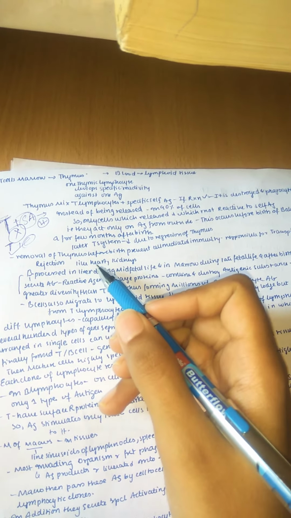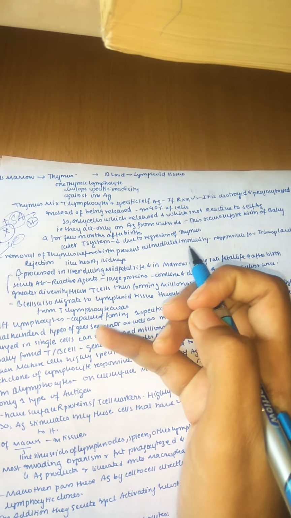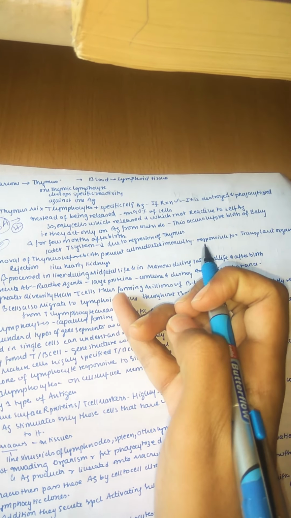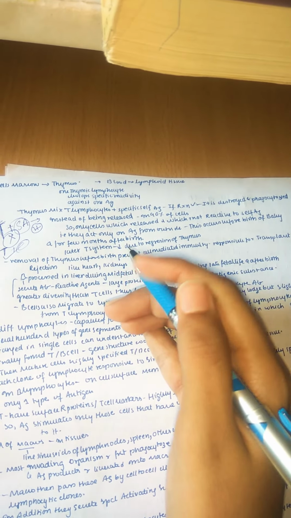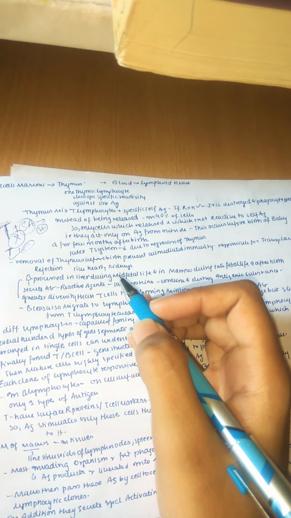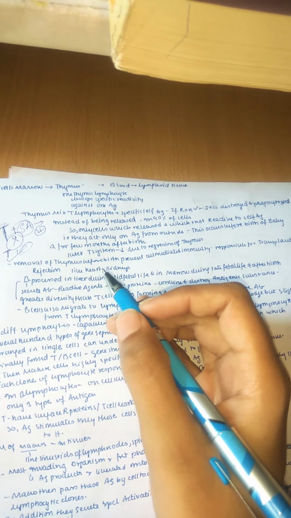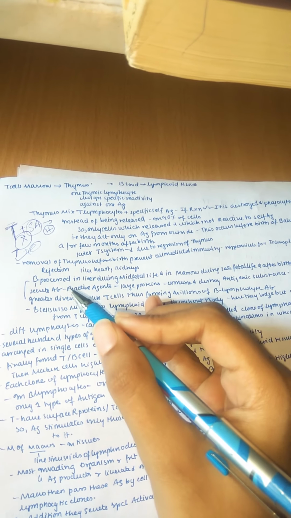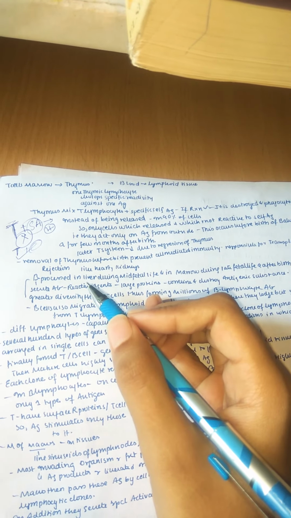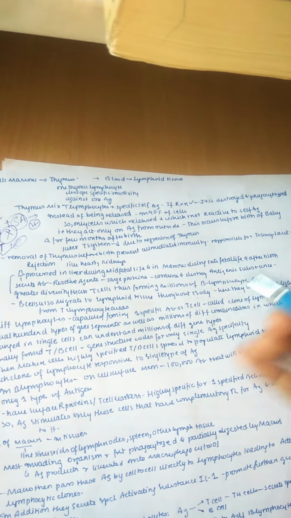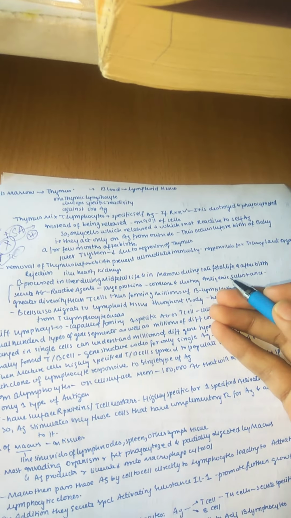And removal of the thymus before birth prevents all cell mediated immunity and is responsible for transplant organ rejection, like heart and kidneys. So all this also takes place if we remove the thymus before birth. And B cells are processed mainly in the liver during the mid fetal life, and later in the bone marrow during late fetal life, and also after the birth.